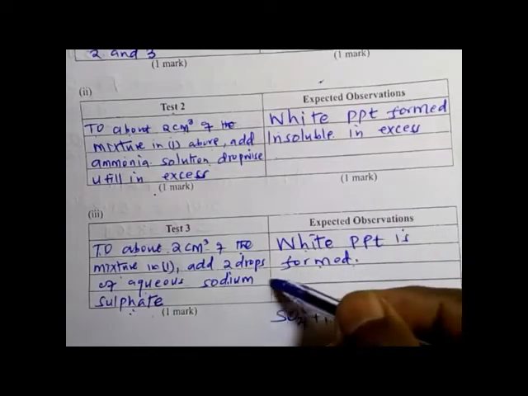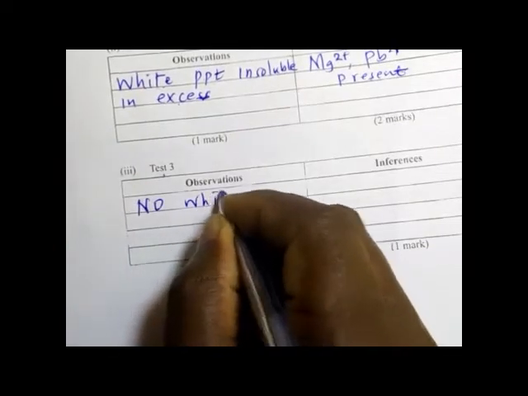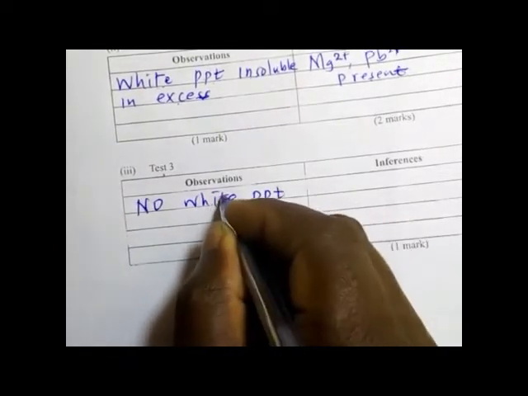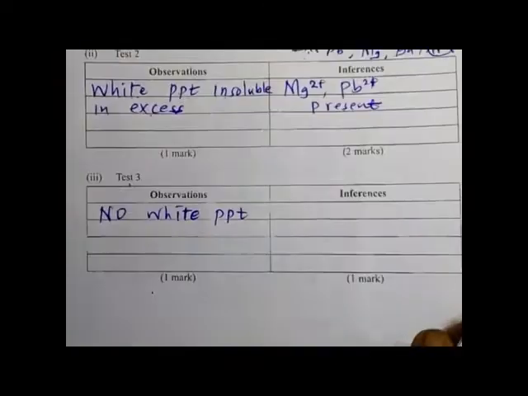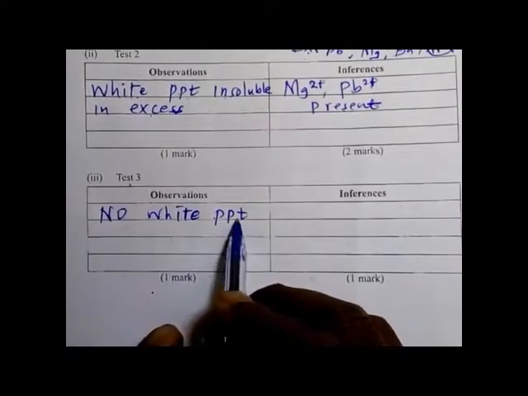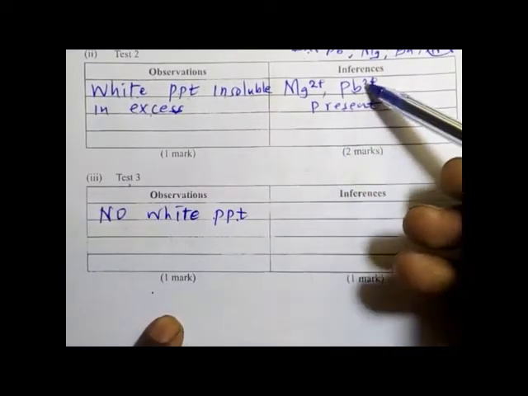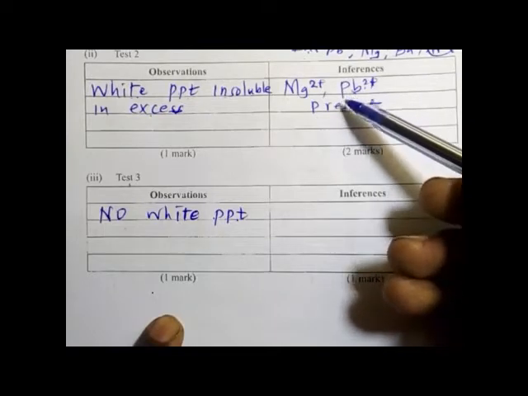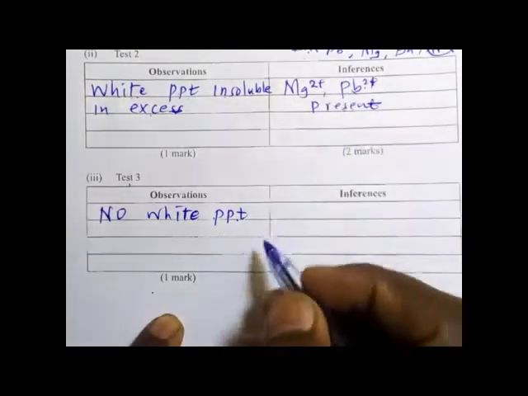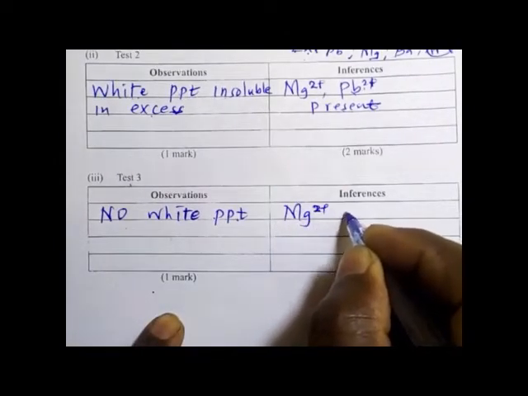But on doing the experiment, this was the observation: no white PPT was formed. If there was no white PPT, then it means lead ions were not there, because if the lead ions were there, they would form a white precipitate. So here we say magnesium 2 positive was present.